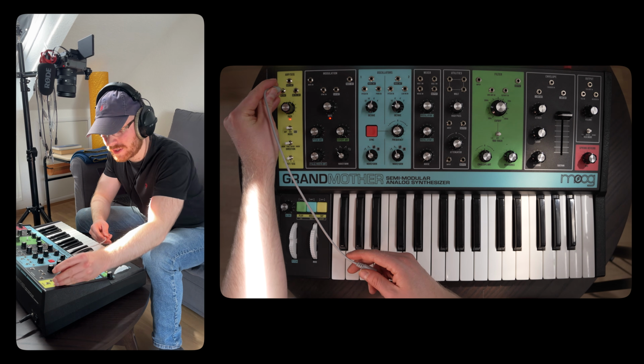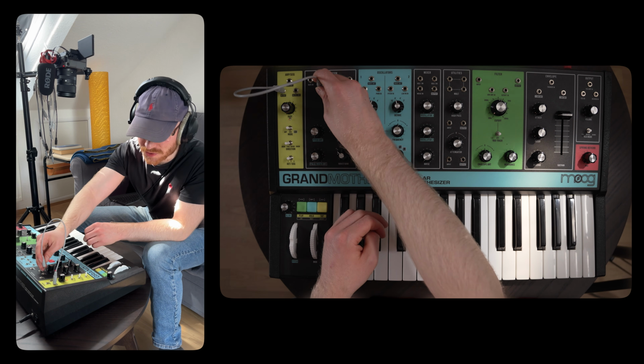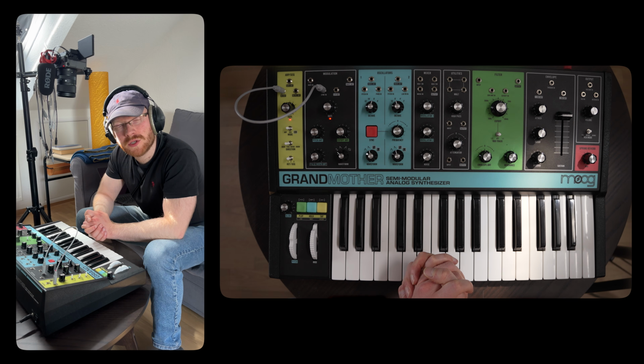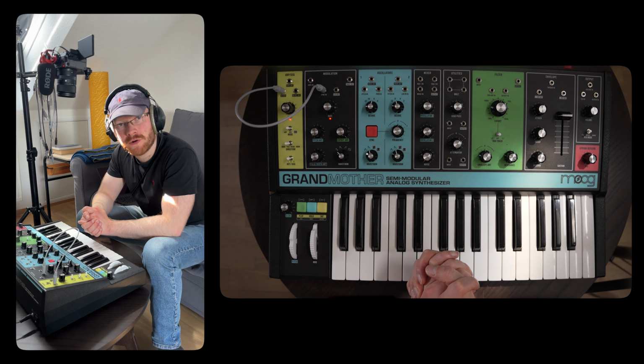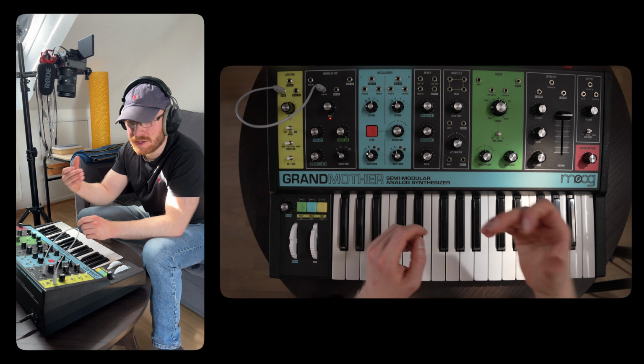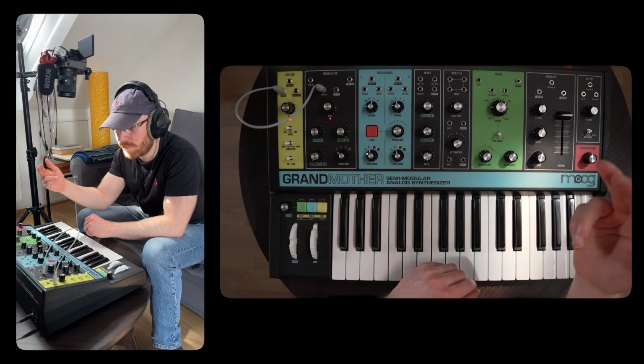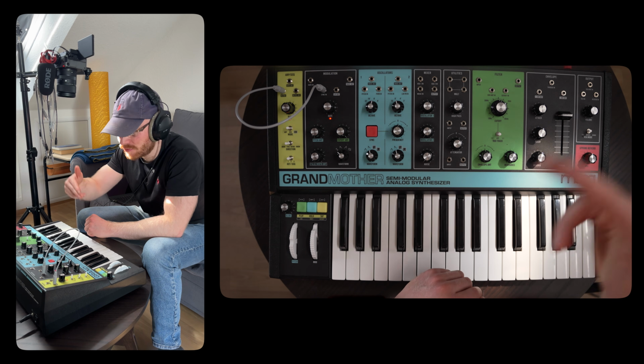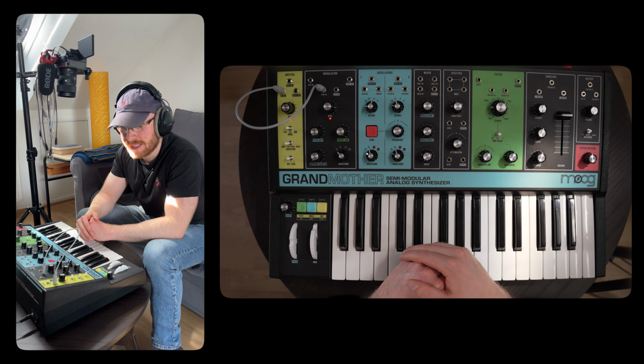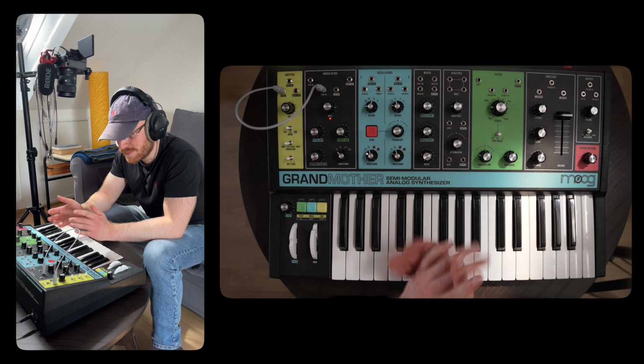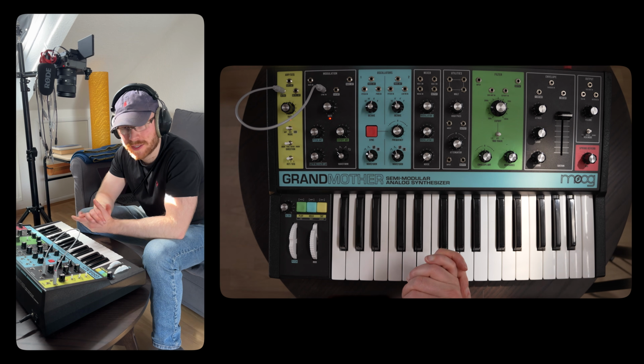And the first one is the keyboard out into the sync in. If we patch something into the sync in, we are restarting the LFO waveform from the beginning, because normally the LFO waveform is just a free running waveform, somewhere in a cycle repeating over and over again. And it's not restarting on any key press or on any signal if we are not sending something in.